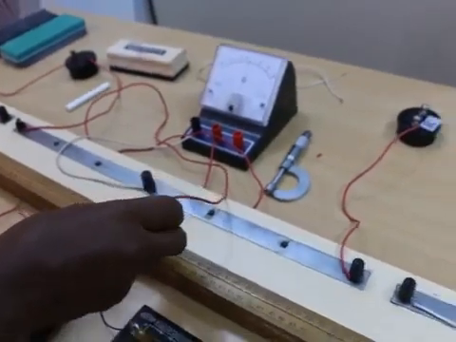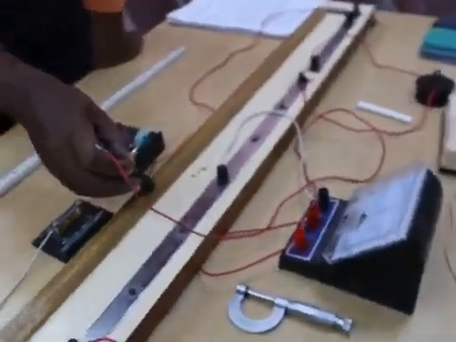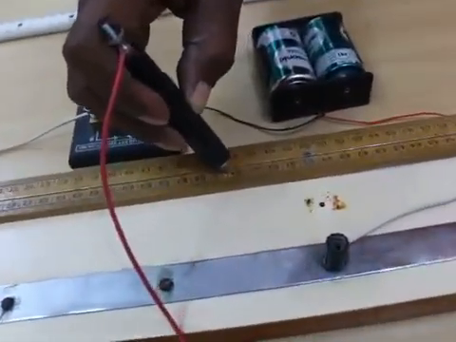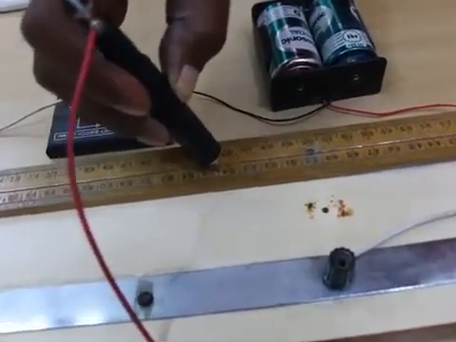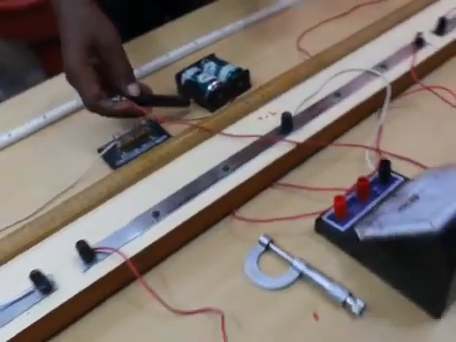Okay, the length now is 54.5. L is 54.5 centimeter. So let's record that value, 54.5 centimeter.